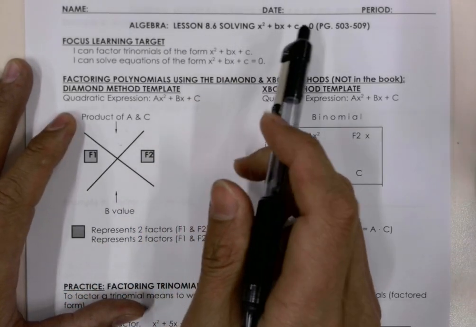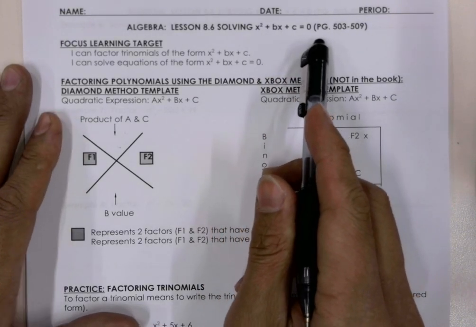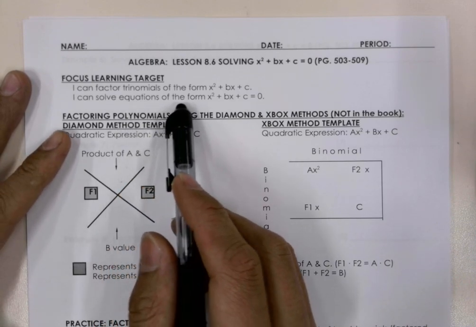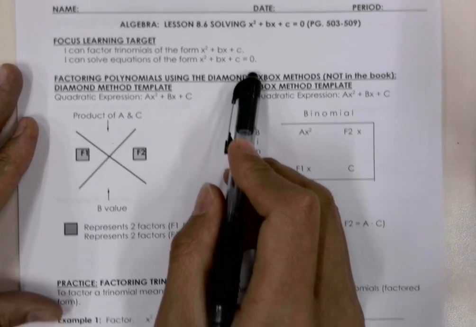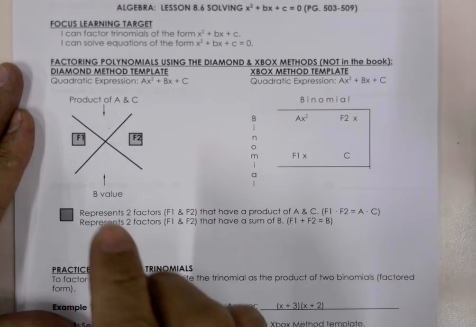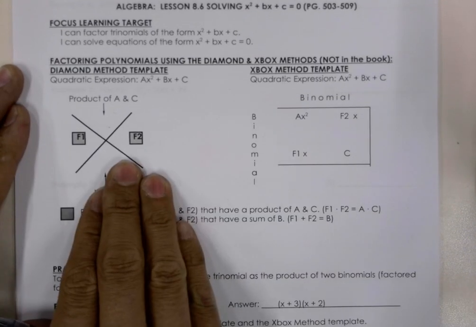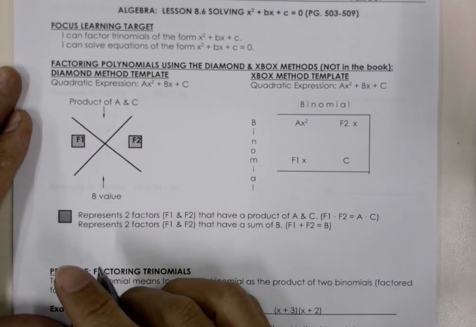Chapter 8.6, we're solving equations in the form x squared plus bx plus c is equal to 0. The focused learning target is I can factor trinomials of that form, and I can solve equations of that form. The notes here outline a diamond method and an X-box method. I'm only going to teach the diamond method because I feel like teaching both methods is going to be confusing.